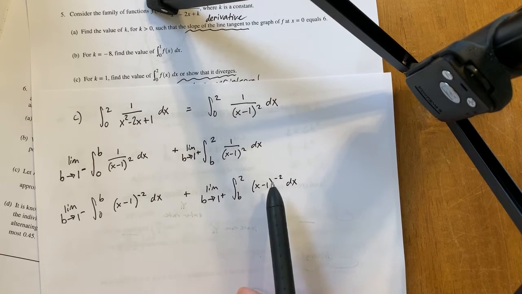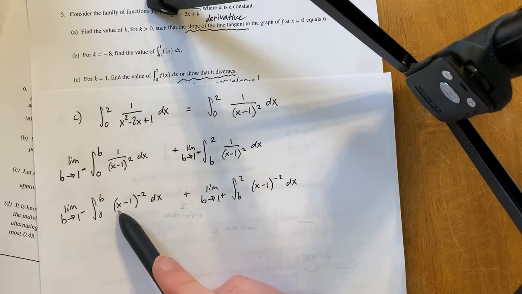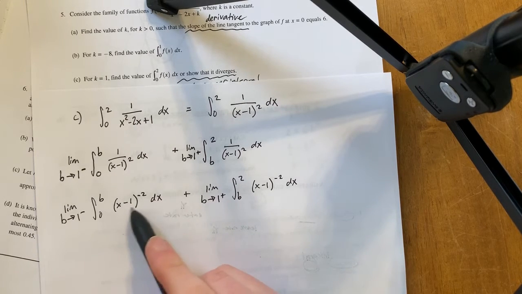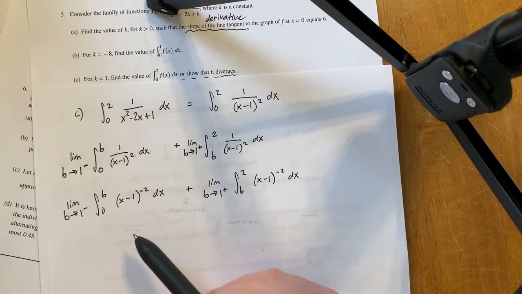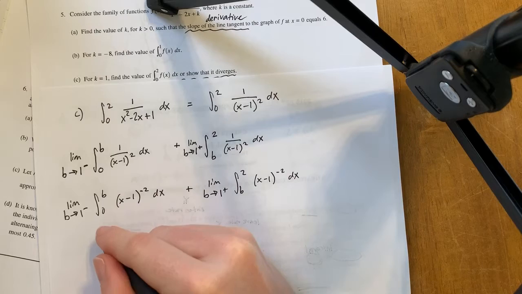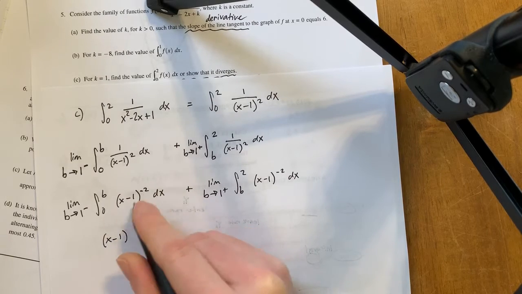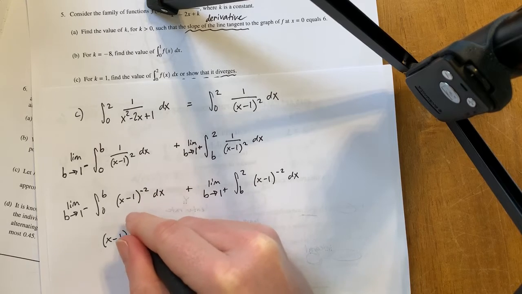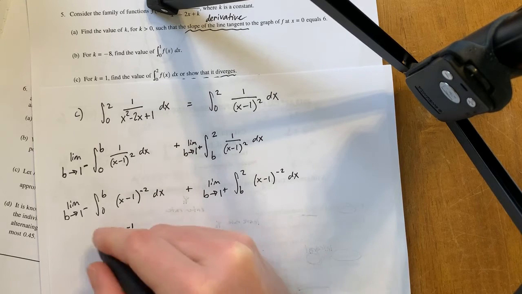You could also technically do u sub, and you could make u equal x minus 1. But since the derivative of x minus 1 is just 1, this is a pretty basic reverse chain rule. So your antiderivative, you're going to take this chunk, raise the exponent, and divide. So if I raise the exponent, I'll get negative 1. Divide by negative 1.